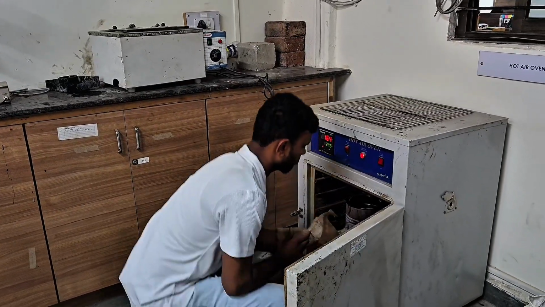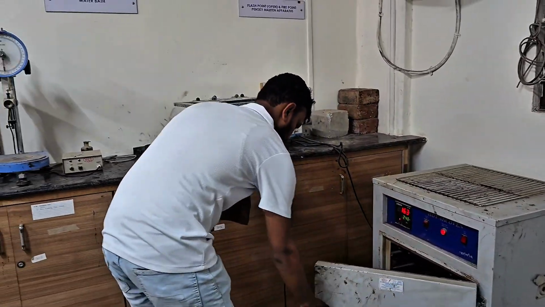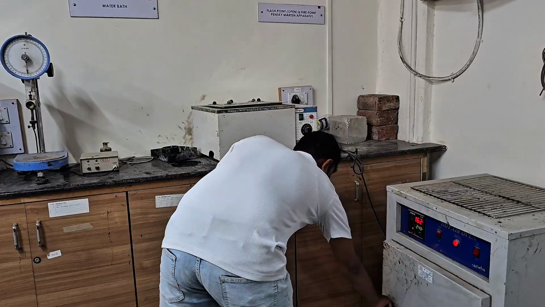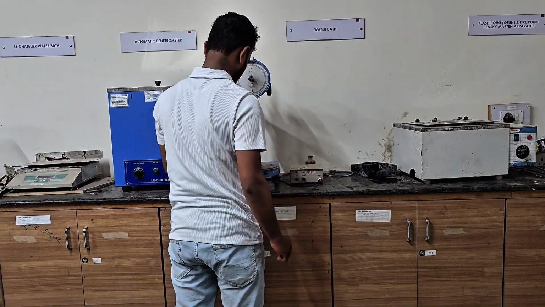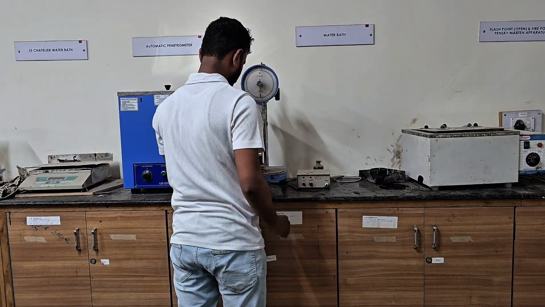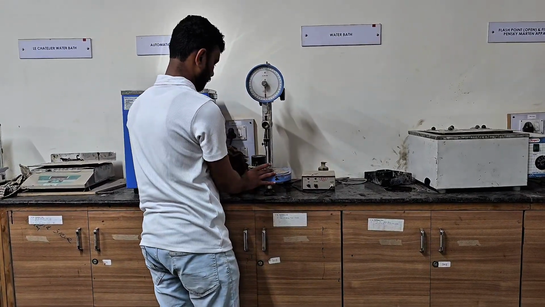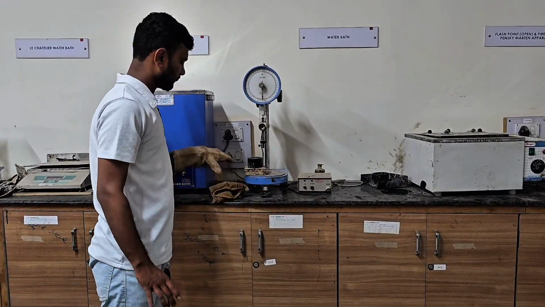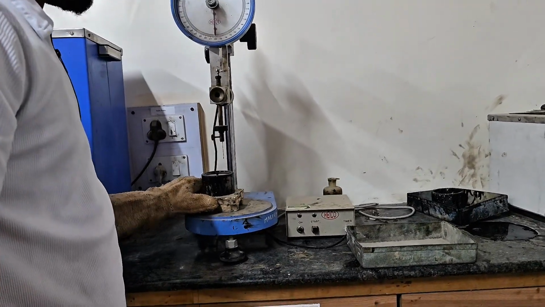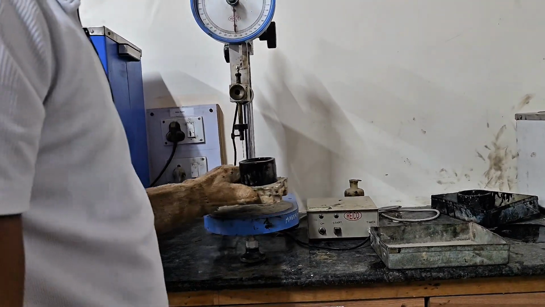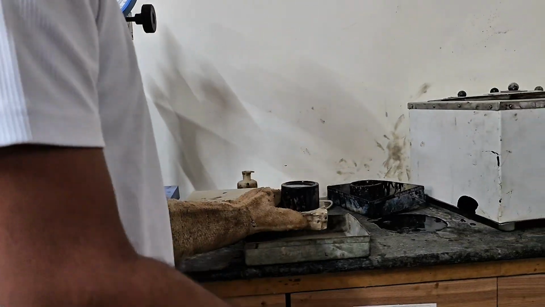After heating, the sample was allowed to cool at room temperature. Then it was placed in a water bath maintained at 25 degrees Celsius for 1 to 1.5 hours to achieve the standard penetration test temperature. Before conducting the test, the surface of the bitumen was checked to ensure it was smooth and free from dust or irregularities. Thus, the sample was properly prepared for the penetration test.